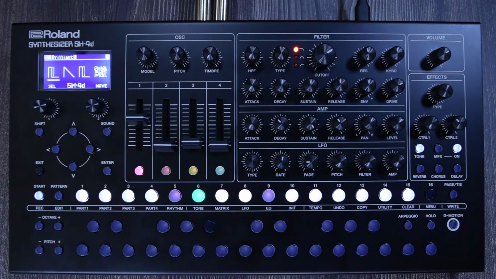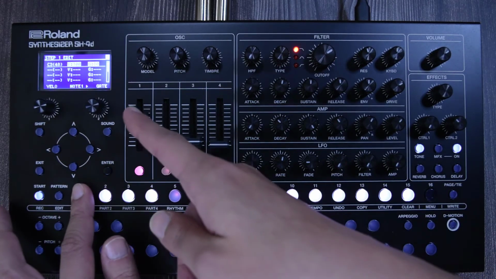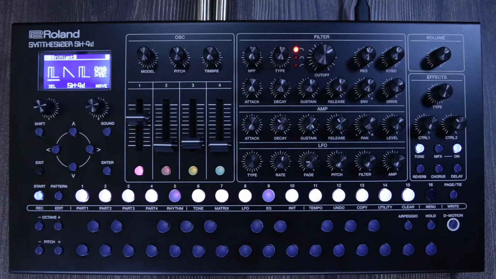Right? So again, very simple. Later we're going to talk a little bit more about this screen and how to edit the steps in a different fashion. We can do it in a more advanced way. I'm going to talk about that in a minute. But this is one way of creating sequences.